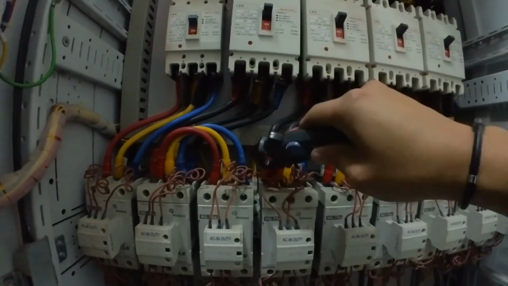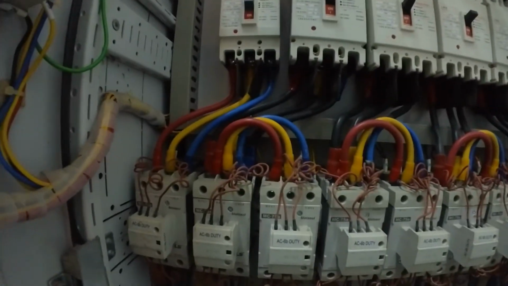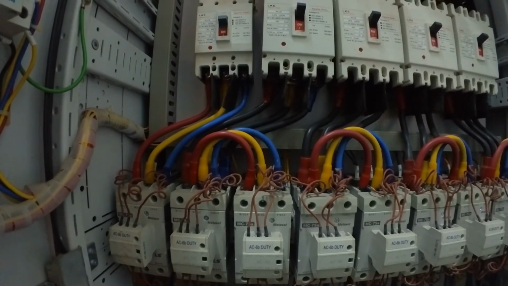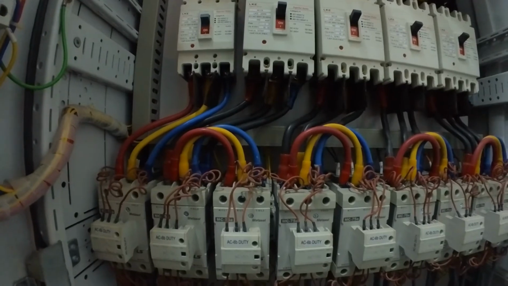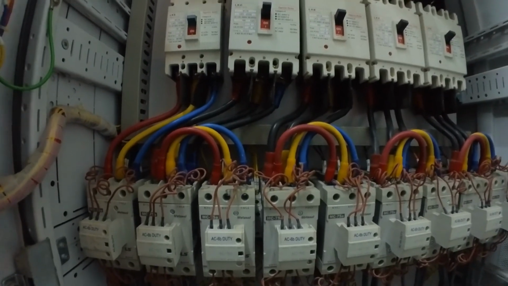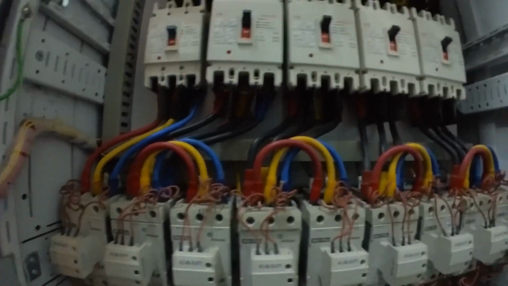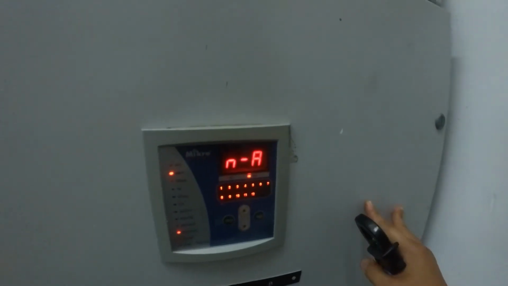At the same time, try to check the color of the PVC insulation here. If the color becomes darkened, that could mean there's a loose termination. The temperature of the cable goes above 60 degrees Celsius, and that's why it causes the PVC insulation color to change. After checking everything is in good condition, it's still under manual.